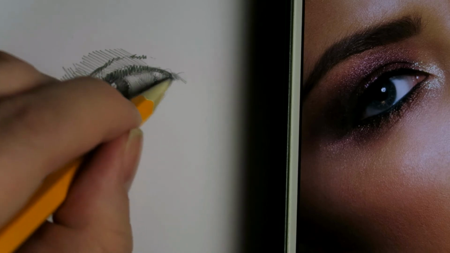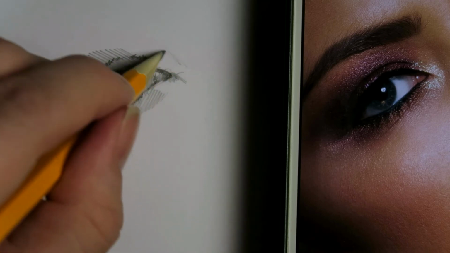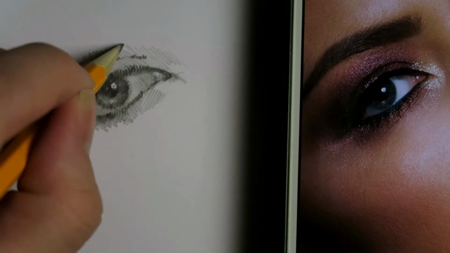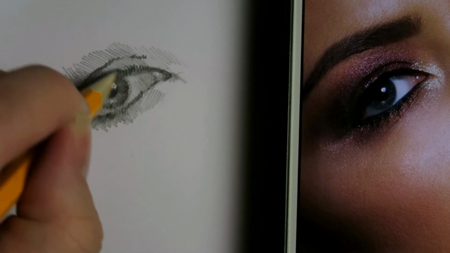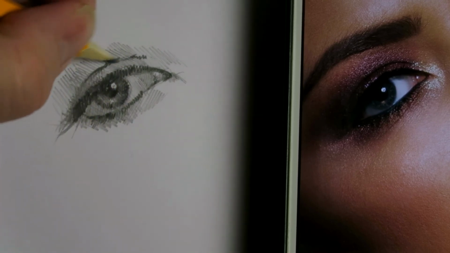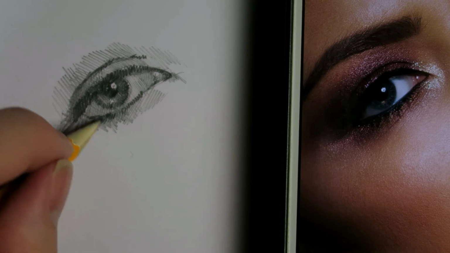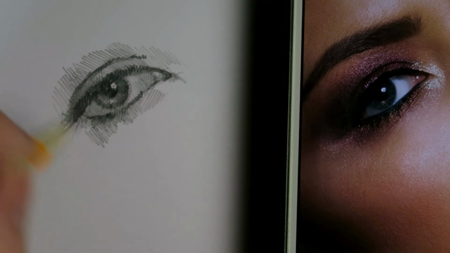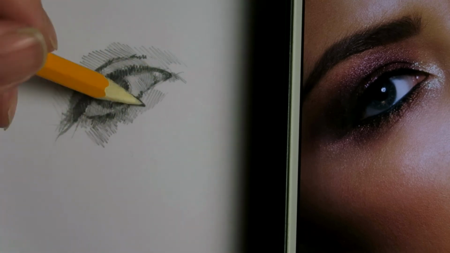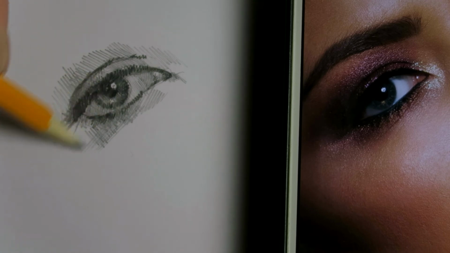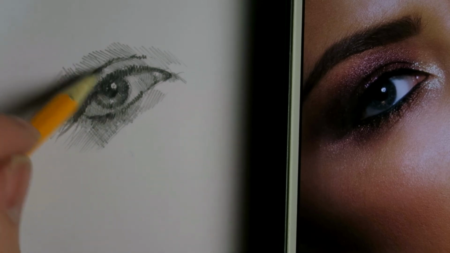I'm refining a little bit here and there. Adding some skin tone. Refining the upper eyelid. And now on that side of the eye, I want the skin a little bit darker. So the eye gets more of a context. It's not an isolated eye then.